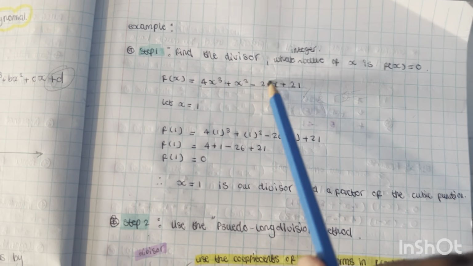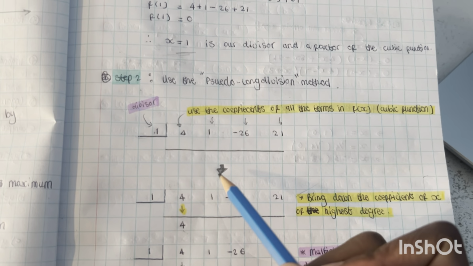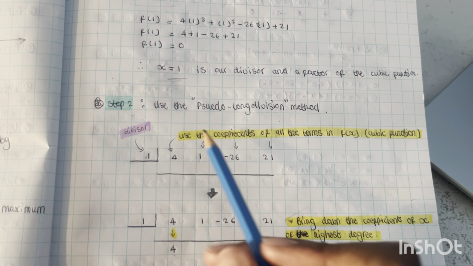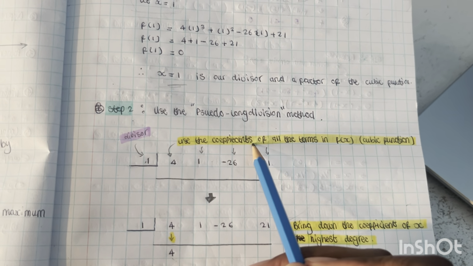The first thing you're going to do, like long division, you're going to give this guy a nice little balcony here. You're going to put your divisor. Then you have your coefficients. Where did you get these coefficients? Use the coefficients of all the terms in f of x. Use the coefficients of all the terms in your cubic function.